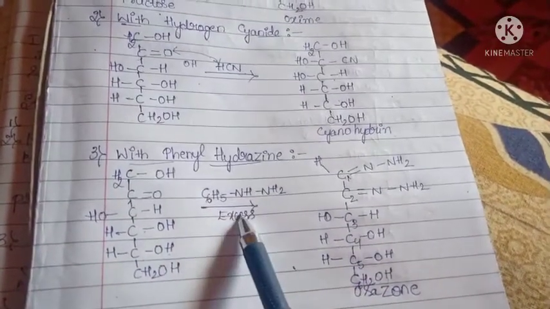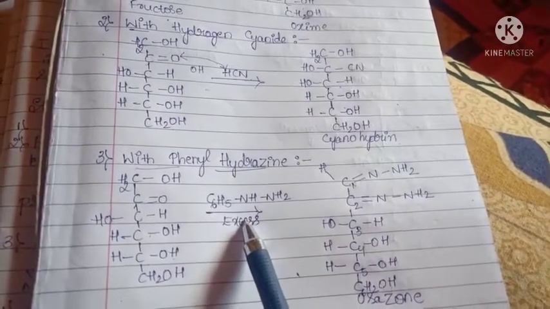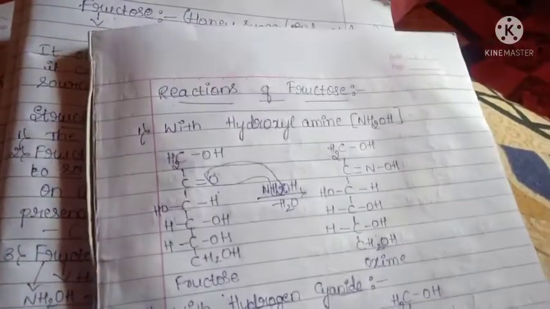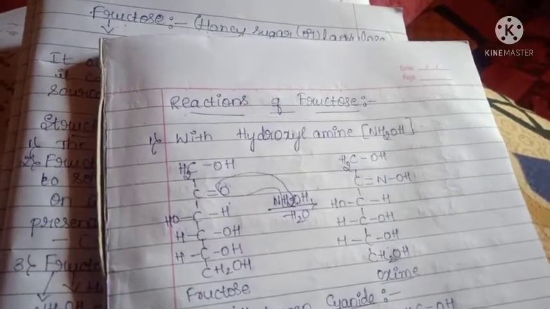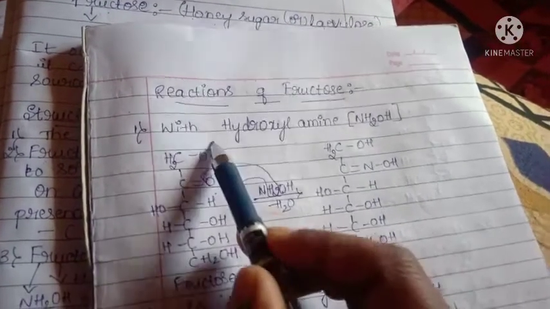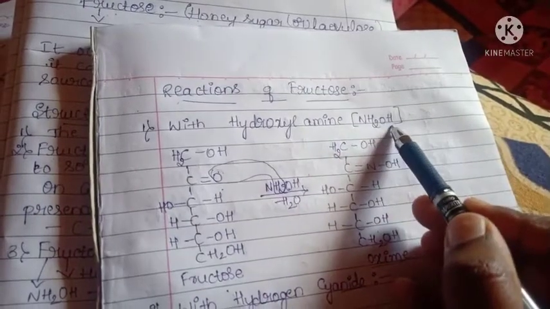Excess of phenyl hydrazine, sorry, not phenyl hydrazine, hydroxylamine, it gives an oxime. Sorry, phenyl hydrazine is not the oxime; with hydroxylamine NH2OH.